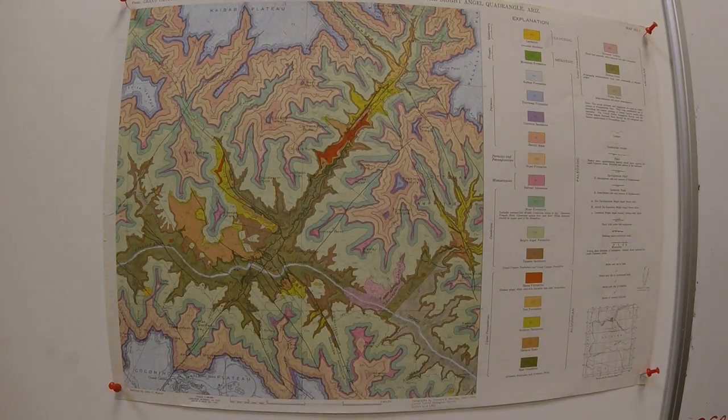In terms of topography, what we can see is there is a lot of relief. Looking at the scale, we're talking about 3 miles here. The scale is 1:48,000, so 1 centimeter on the map is 480 meters in the field. That covers around 10 kilometers.